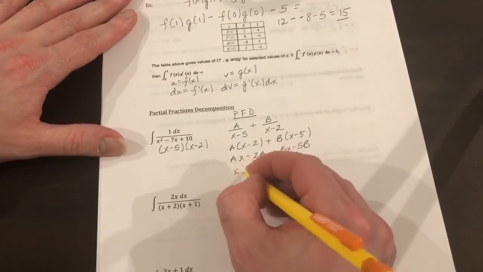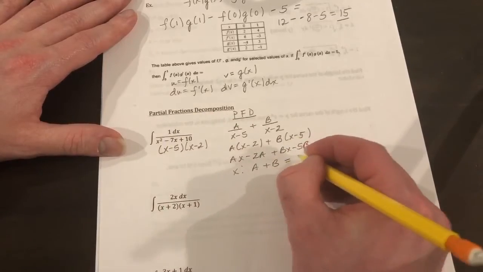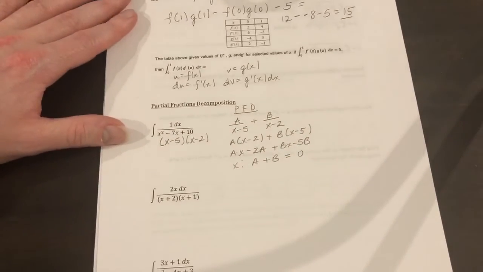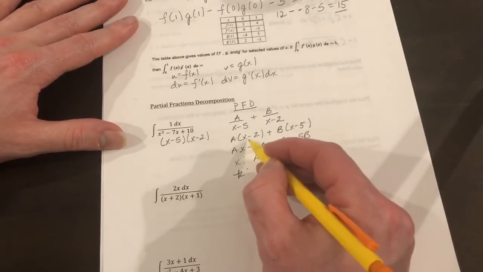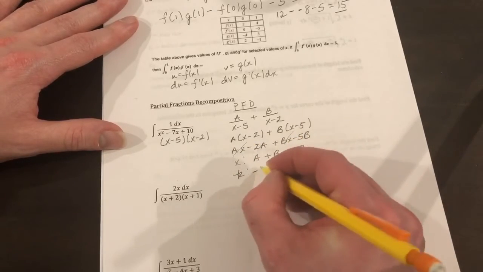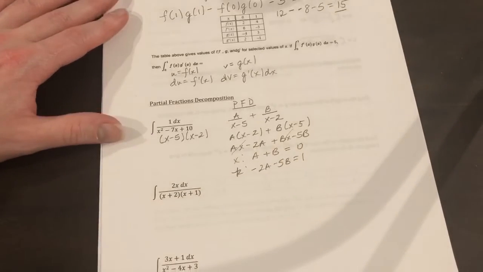When we collect our x terms, it's A plus B, and we set it equal to 0 because there aren't any x terms in the numerator. And your constant terms are negative 2A minus 5B is equal to 1.